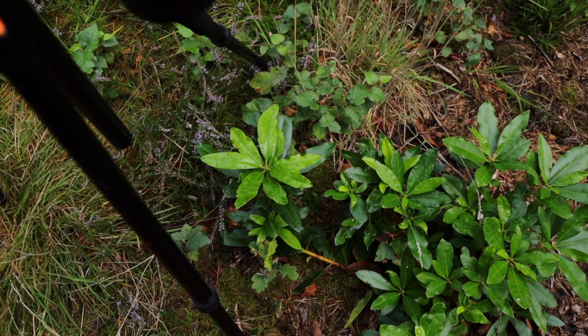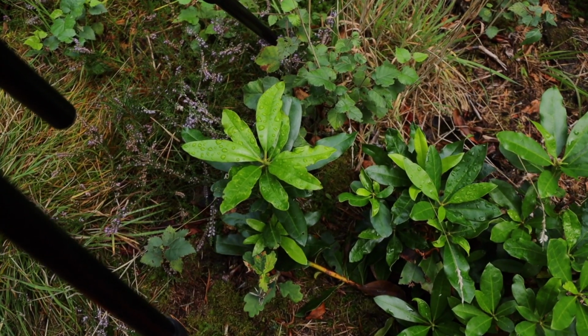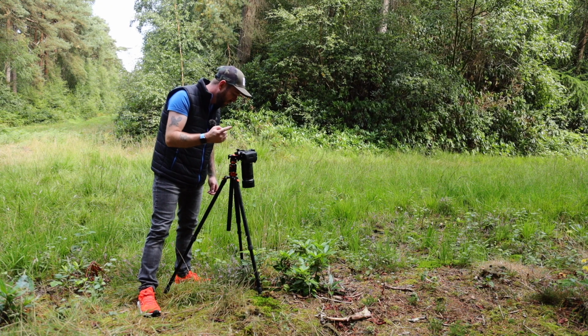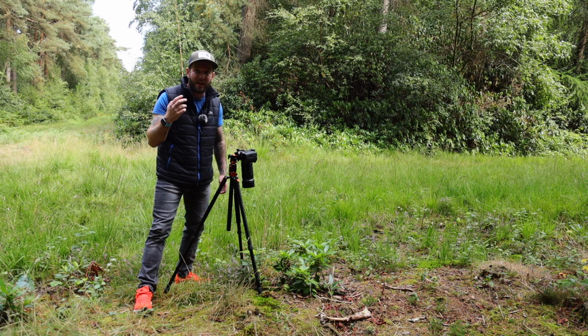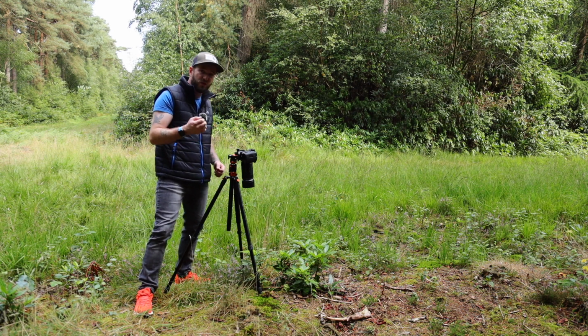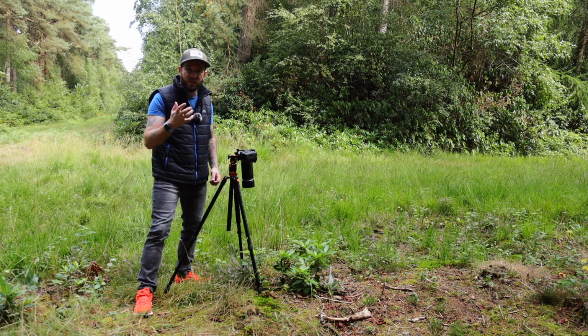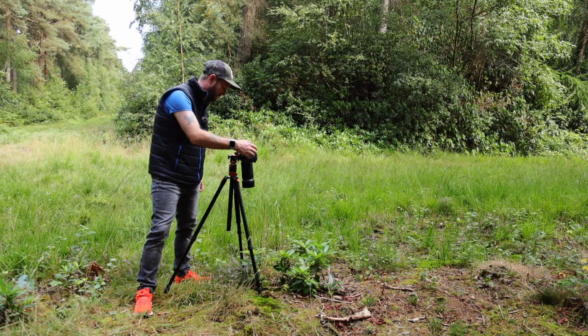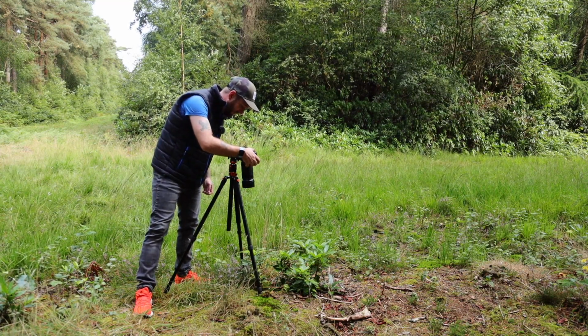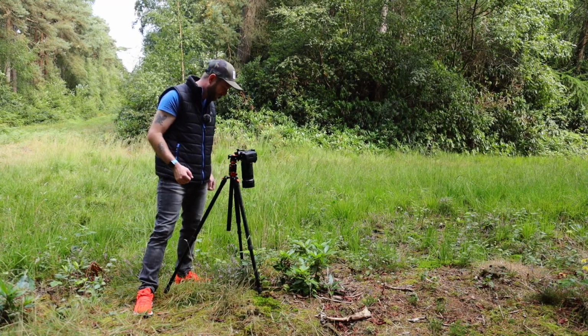So if I bring up the info on the live view, we're 3 stops underexposed here, 1/25th of a second, f10 and ISO 200, and I've focused right on the point where the leaves are growing out of the centre of this plant. So let's go ahead, using a 2-second timer, I'm going to take the photograph.